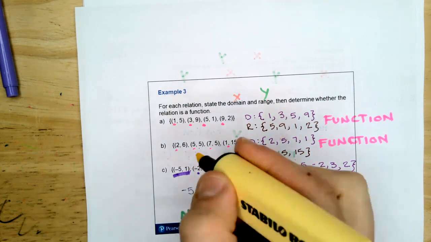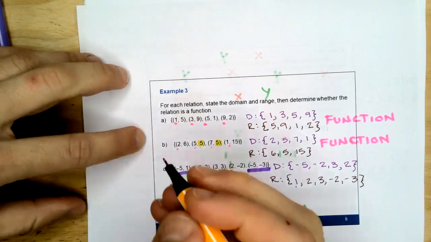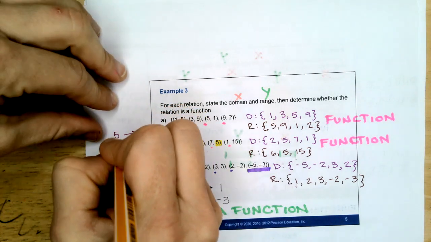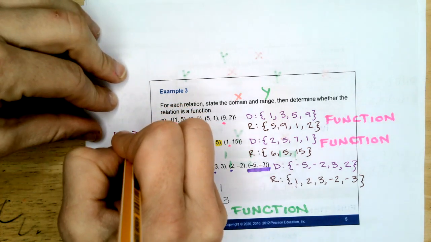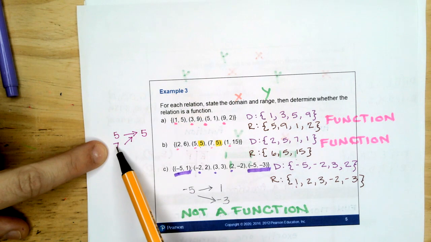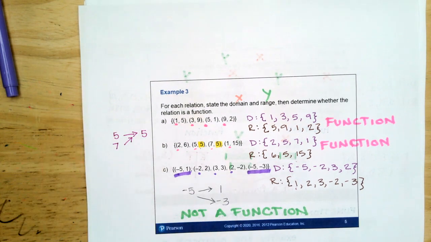Let's just discuss real quick the difference. Here, it's okay that every time I put in 5, I get 5, and every time I put in 7, I also get 5. That's okay. That still is a function. That's still a machine. The machine, when I put in 7, gives me 5. The machine, when I put in 5, gives me 5.